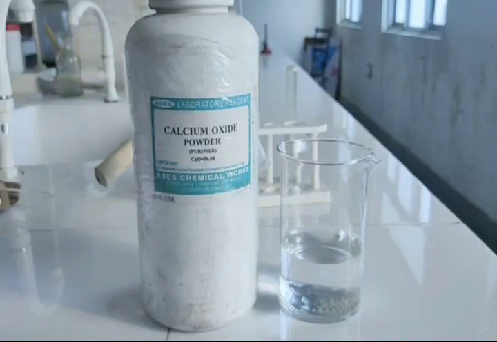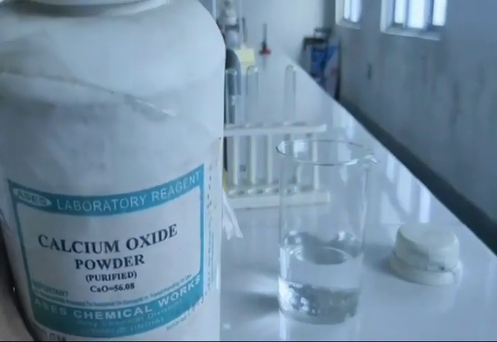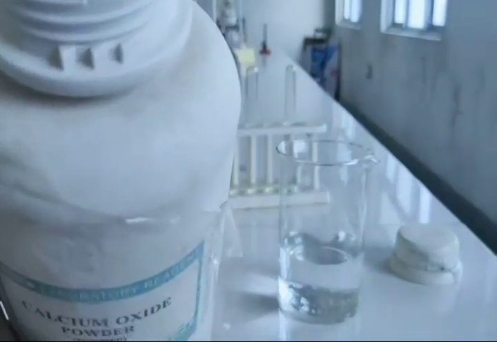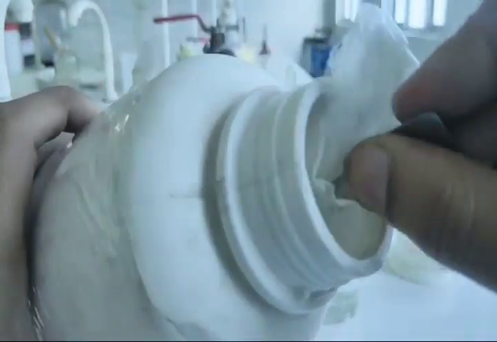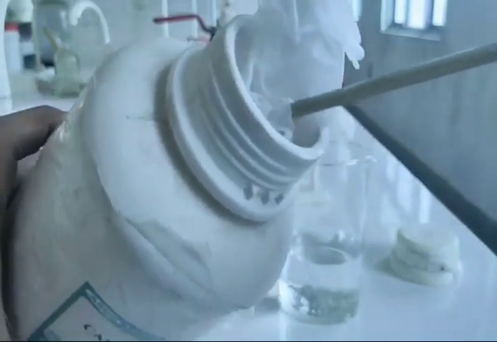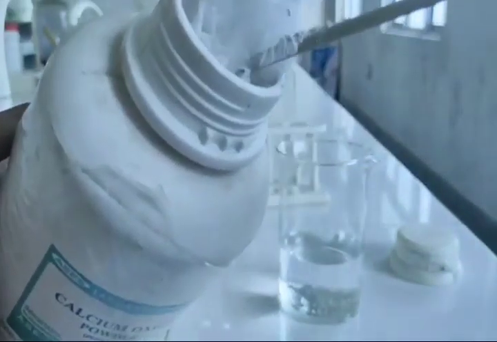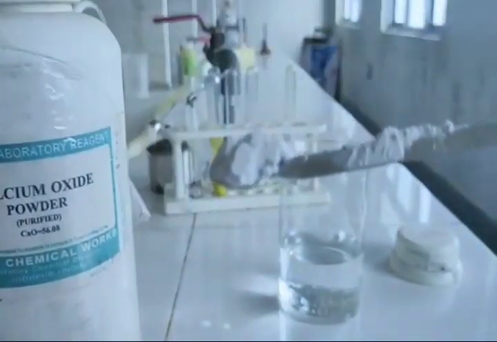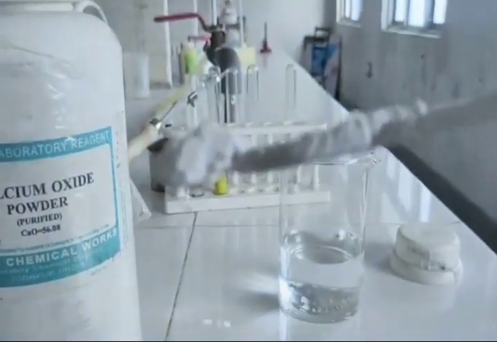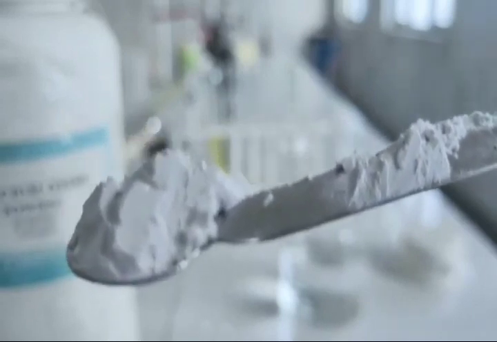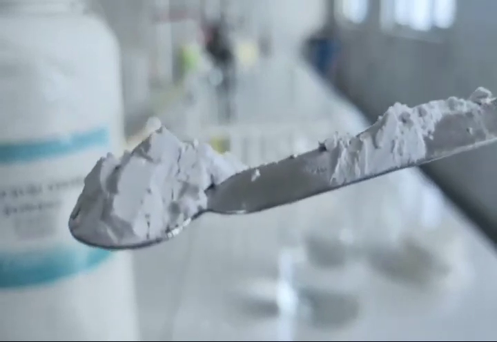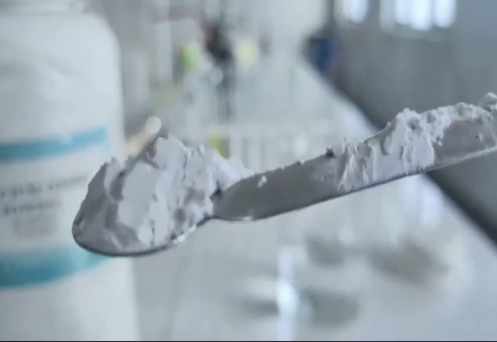In combination reactions, we have learned that calcium oxide is called quicklime. When this calcium oxide is added to water, you will get slaked lime. Slaked lime is nothing but calcium hydroxide. Look here, this is the quicklime, also known as calcium oxide.